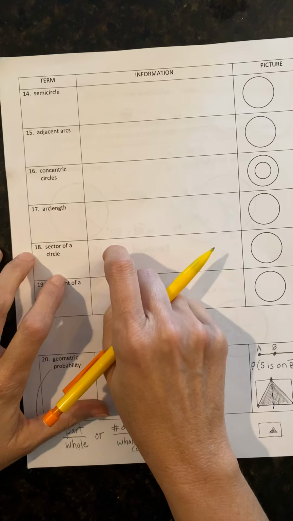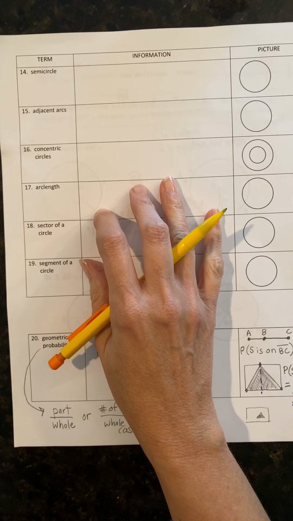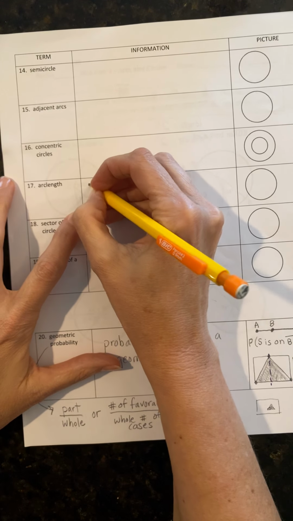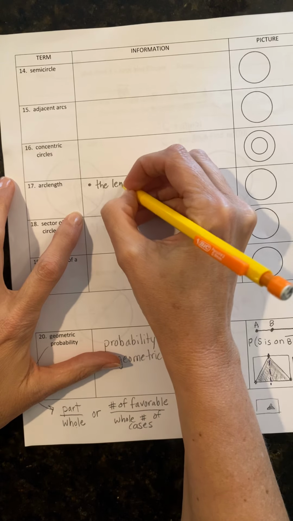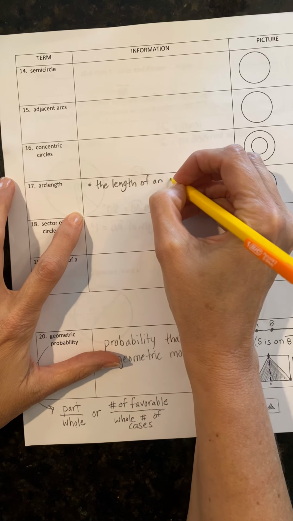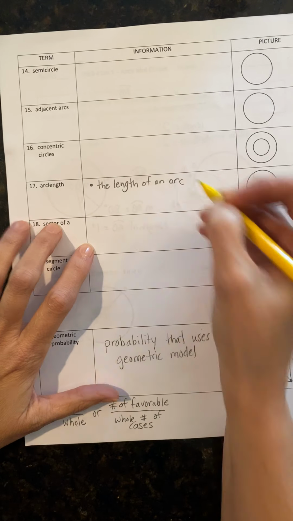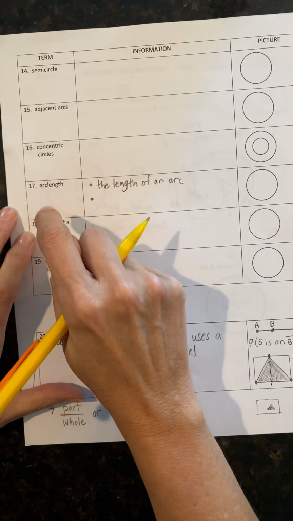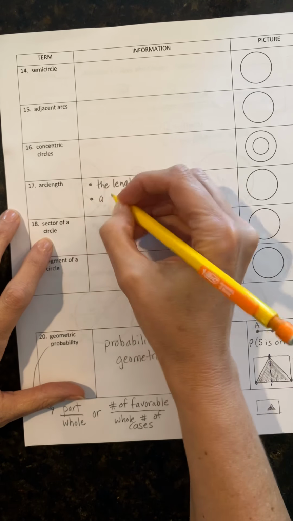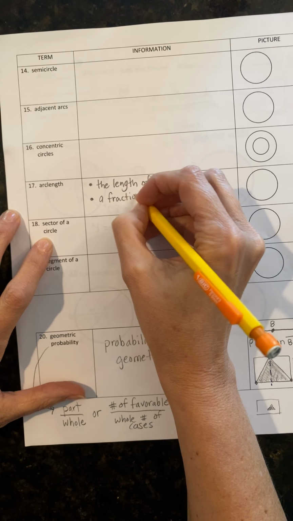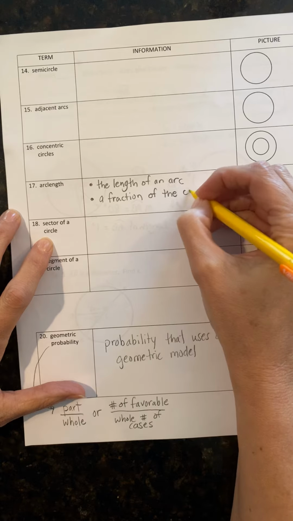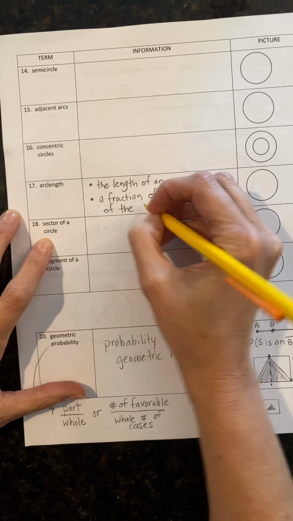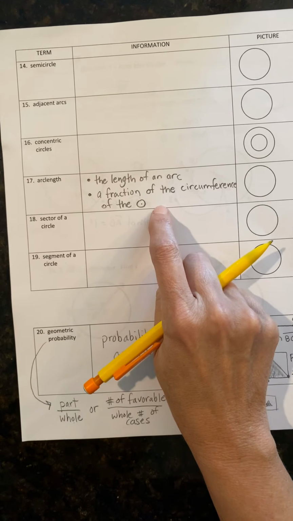All right, so the thing we skipped over on the chapter 10 tip chart, you may want to take a minute and go grab that if you don't have it with you. We skipped over arc length. And so arc length is the length of an arc, which seems a little obvious for that definition. It's the length of an arc. And another way to think of it, it's part of the circumference of the circle. So it's a part of or a fraction of the circumference of the circle. Now that's not the measure of it, that's the length of it.